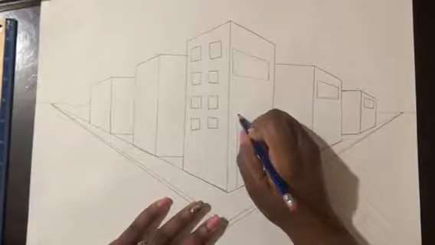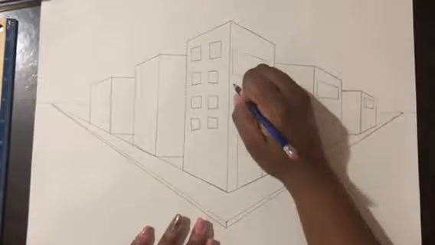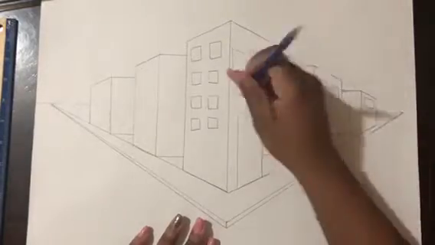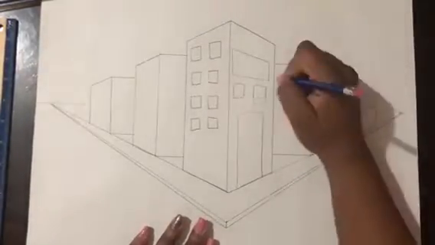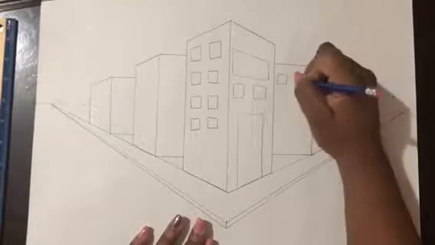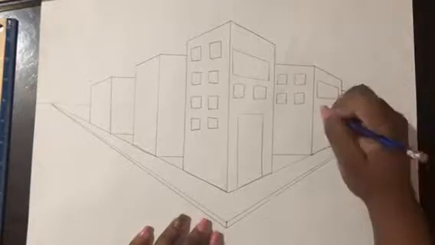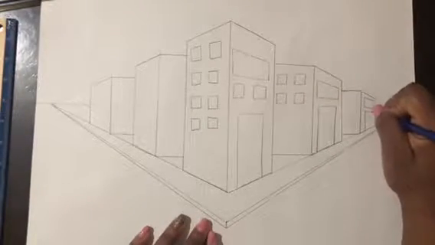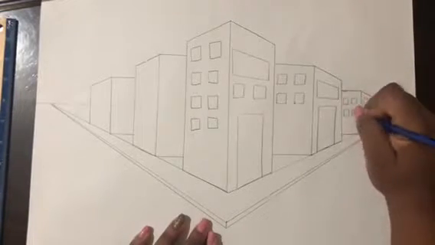But if you would like to try the 2-point perspective method in drawing your signs, your windows, and doors, I'll be glad to come to you and show you exactly how to do that. Okay, so windows, signs, and doors. If you see me here, I am using squares for my windows, rectangles for my signs, and my doors.